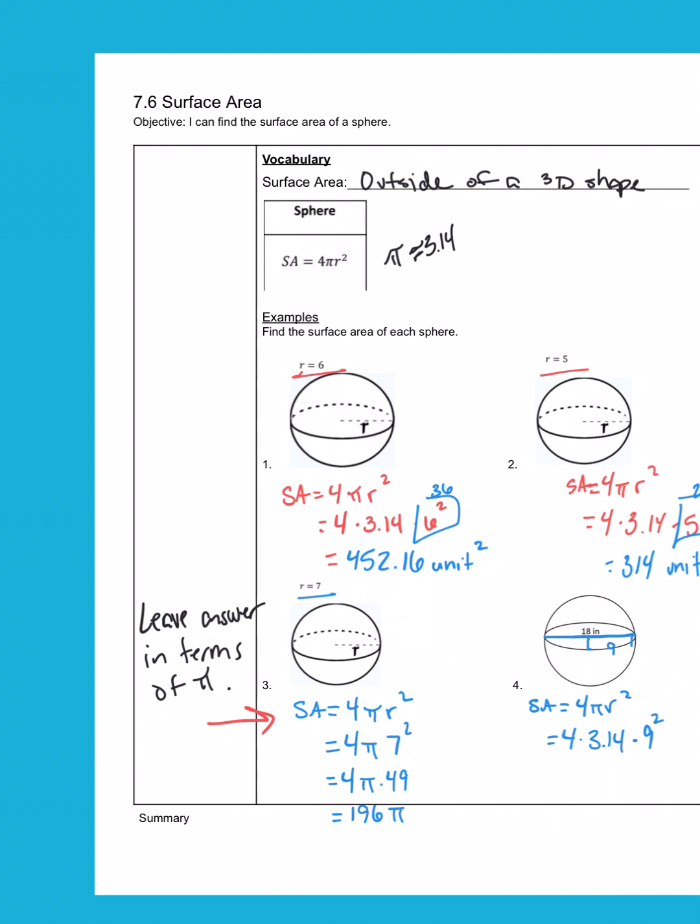So 9 squared. I'm going to do that 9 squared first, just so I get that out of the way. That's going to be 81. Remember, that means 9 times 9. Then I'm just going to multiply. So 4 times 3.14 times that 81 that we found is 1,017.36.